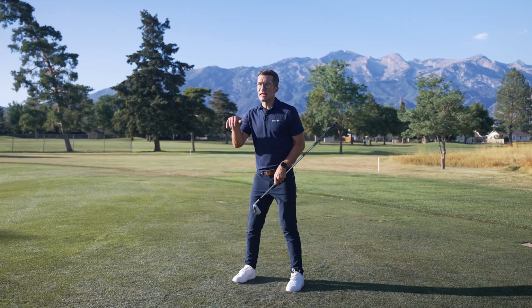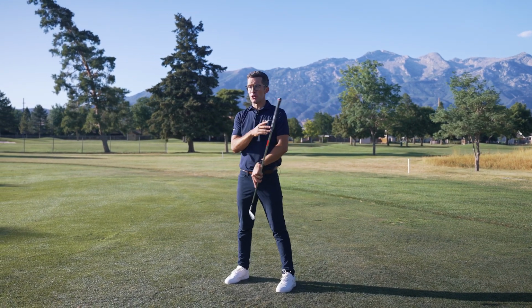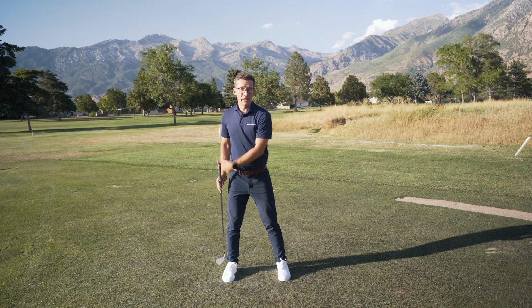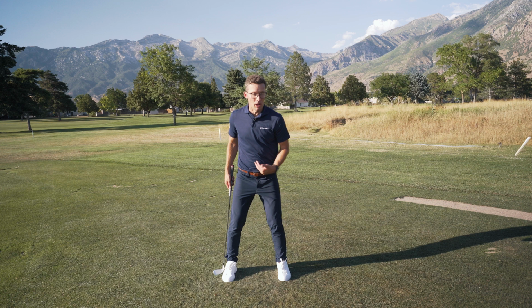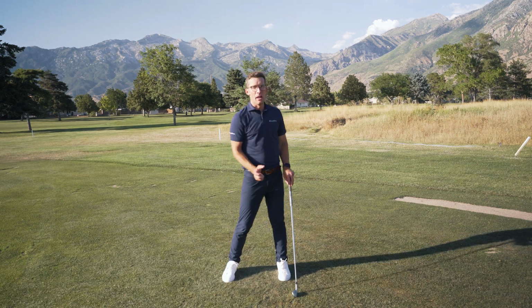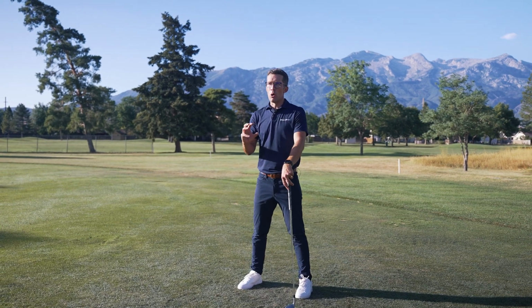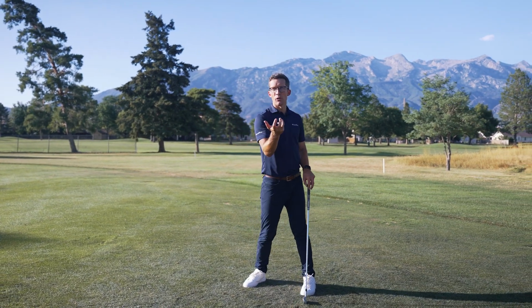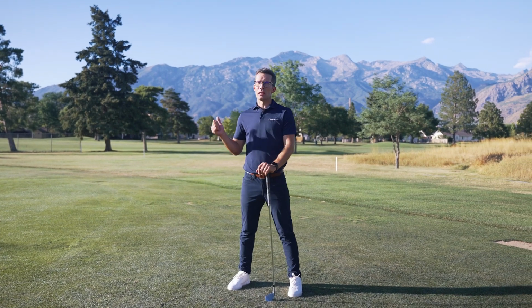My trail leg is going to push really hard away from the ball, creating a ground reaction force that's pointed towards the ball, while simultaneously my lead leg is pushing really, really hard into the ball, creating a ground reaction force that's pointed away from the ball. Those two forces working in powerful conjunction together will create a really powerful horizontal plane rotation that helps us sync things up and deliver a lot of power to the golf ball through impact.